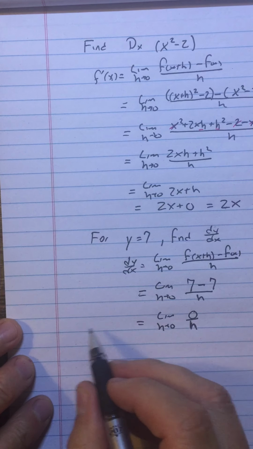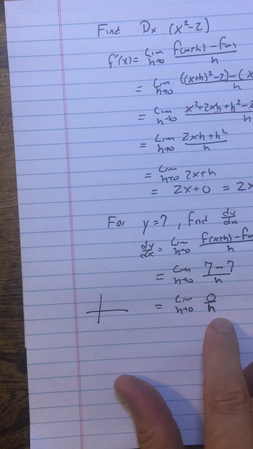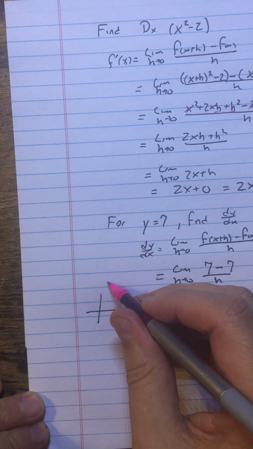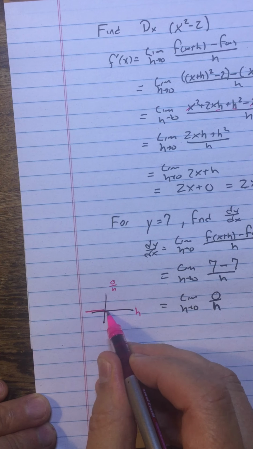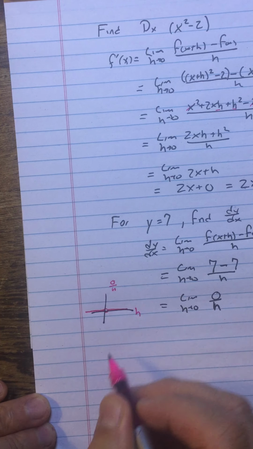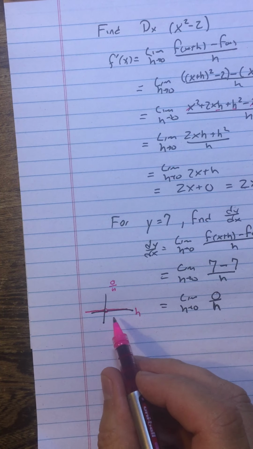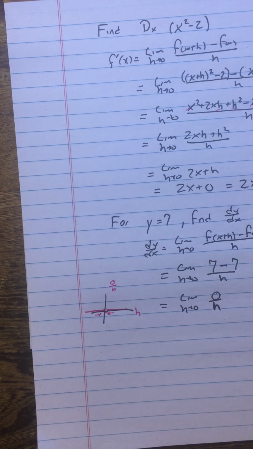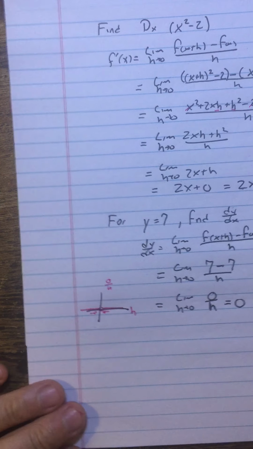You could almost think of evaluating it graphically, right? Here's the function 0 over h. If this is h and this is 0 over h, all right? That function is always 0, but it's undefined when h equals 0. This is an interesting one to think about. All right, so what's the limit as h approaches 0? Well, whether I approach from the left or I approach from the right, I'm approaching 0. Therefore, that limit equals 0.